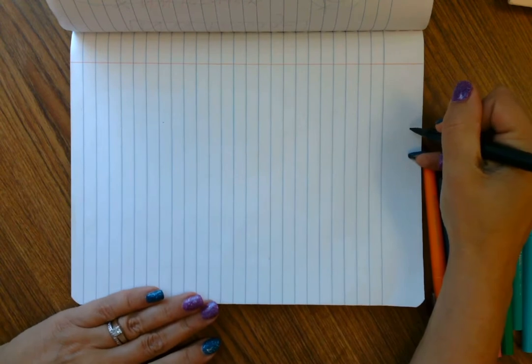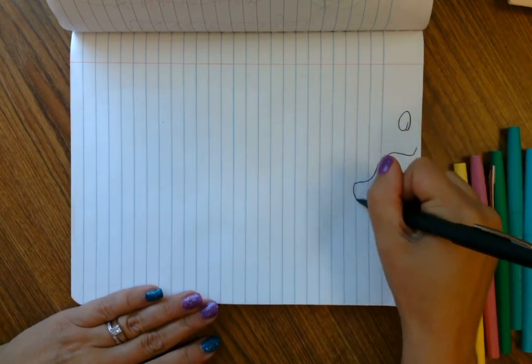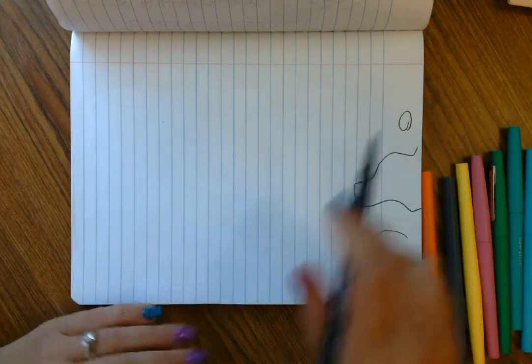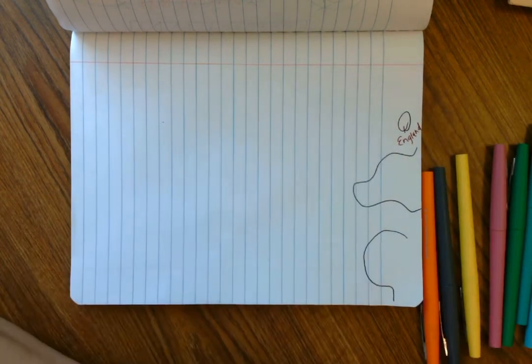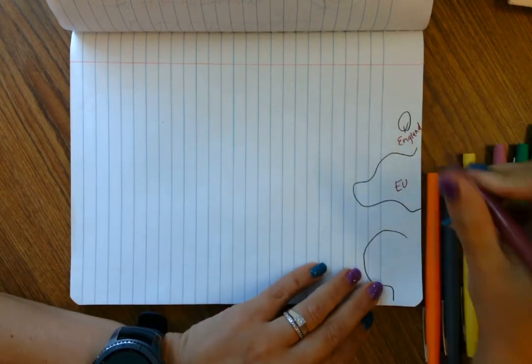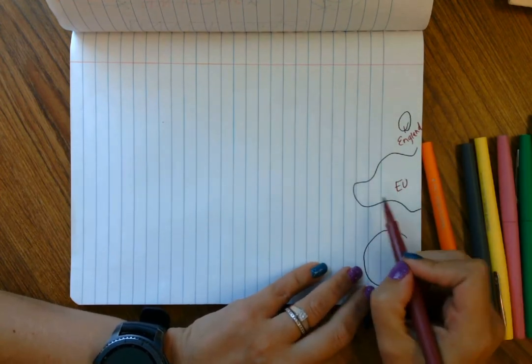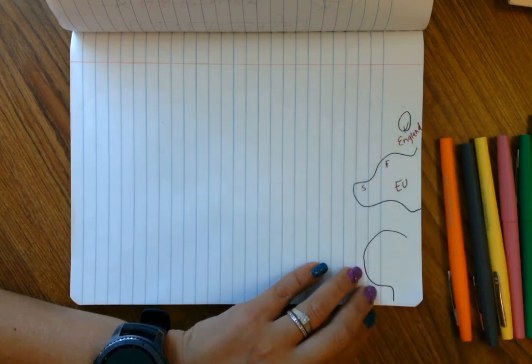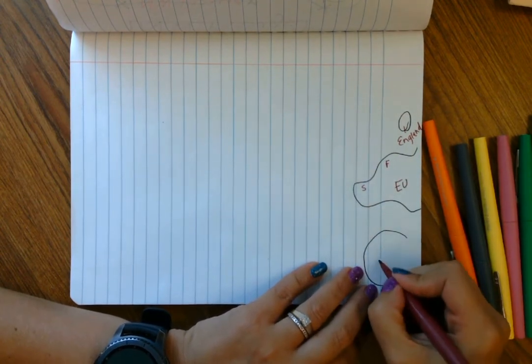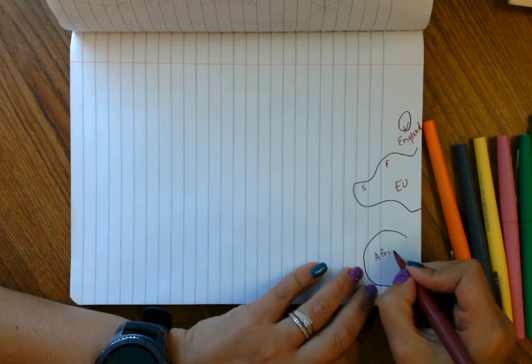Here we go. On this map, we draw our eye, our nose, and our chin. When I say eye, I'm talking about the country that's always watching its colonies, and that is, of course, going to be England. England is going to be a part of the continent of Europe. Inside Europe, there are two countries that are nosy about what's going on. Sometimes they get involved, sometimes they don't. That is Spain and France. And, of course, the continent holding us up in our economic trade is going to be the continent of Africa.